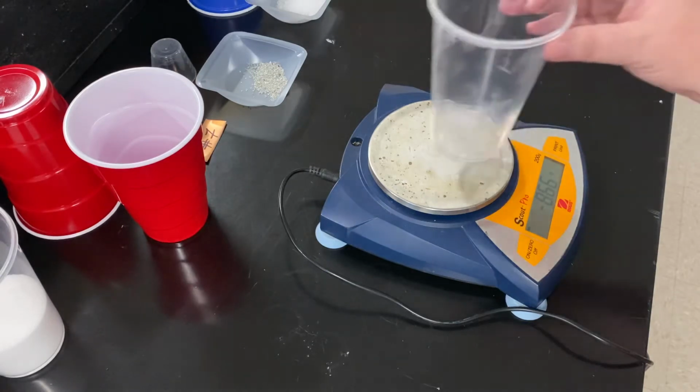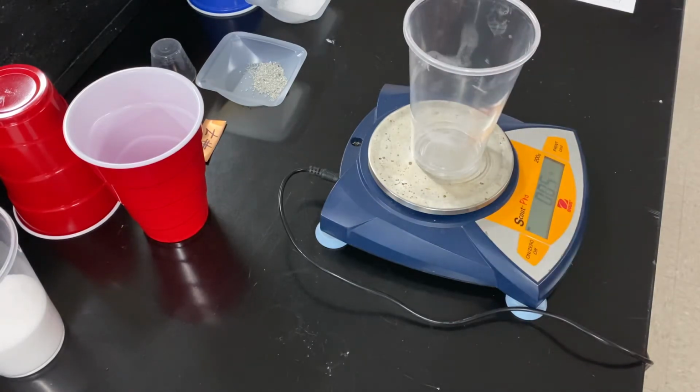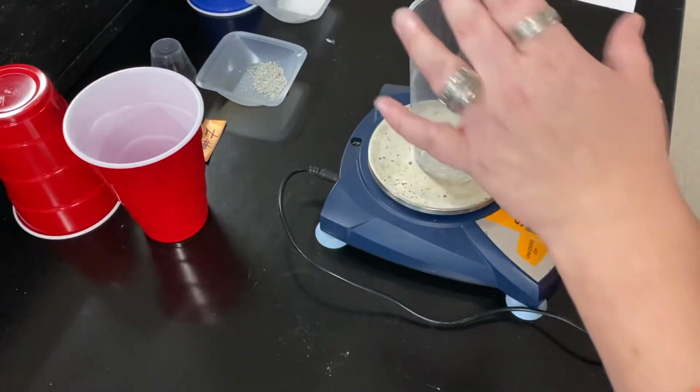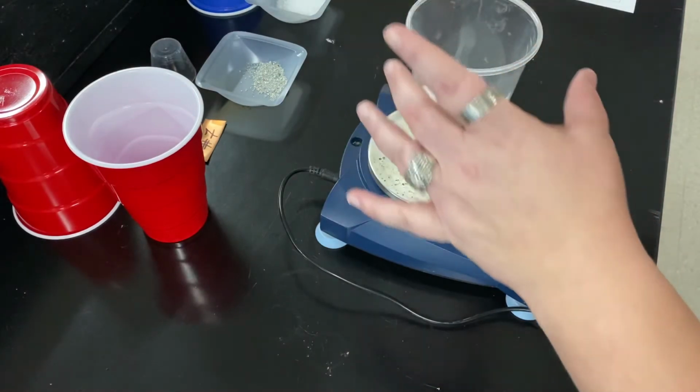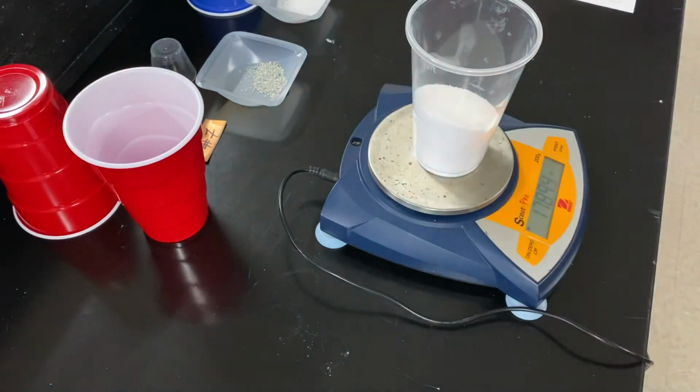NaCl. So I'm going to put a plastic cup, I'm going to zero it out so it's not considered in the mass. Now I'm going to add my salt. This particular sample has a mass of 179.95 grams. So I want you to do this to 3 sig figs. So we're going to use 179 grams. 179 grams of salt for task A.